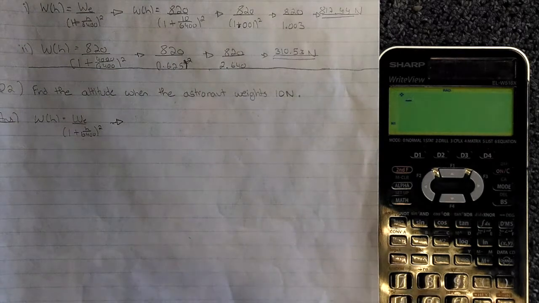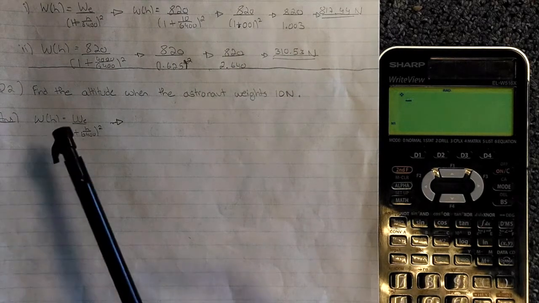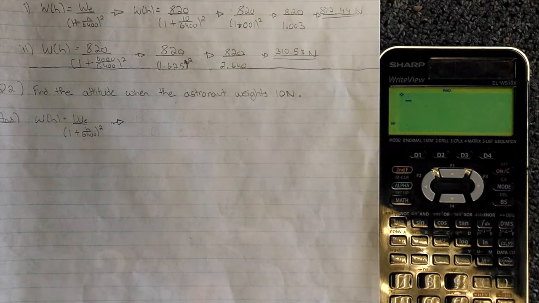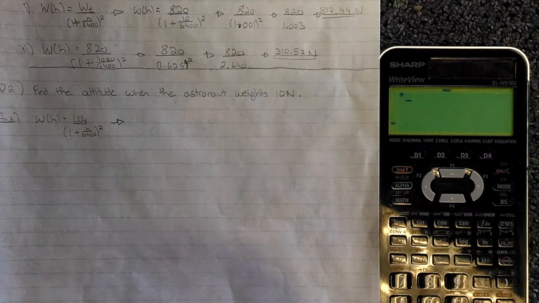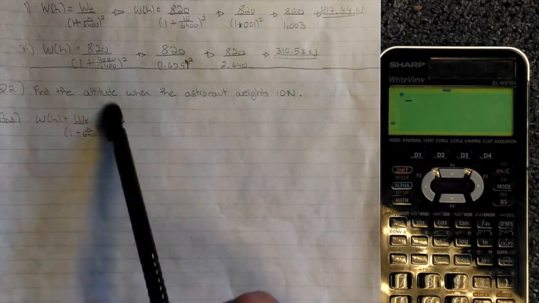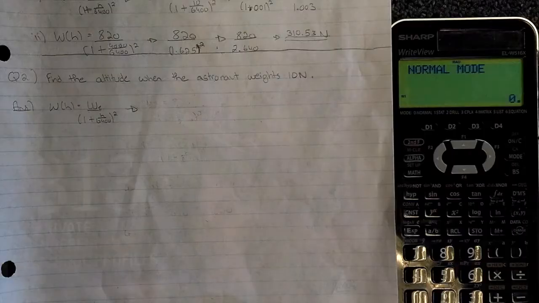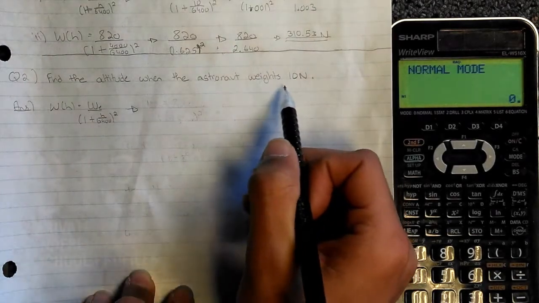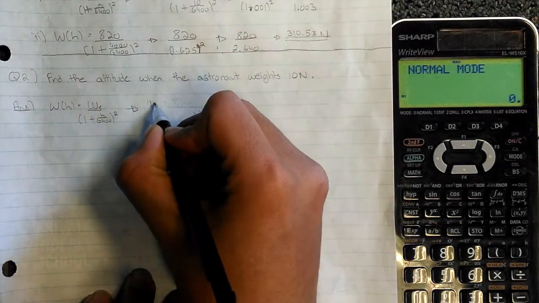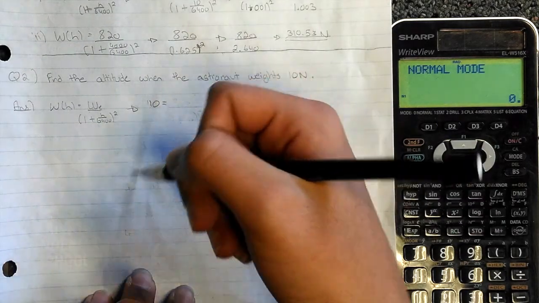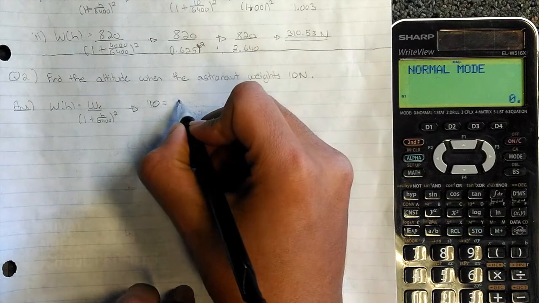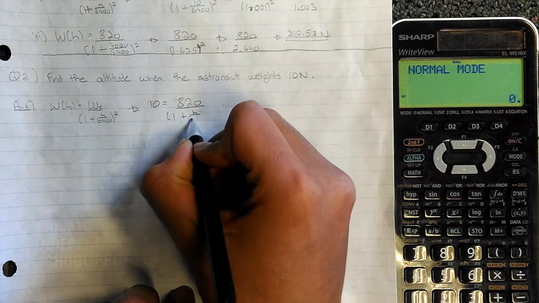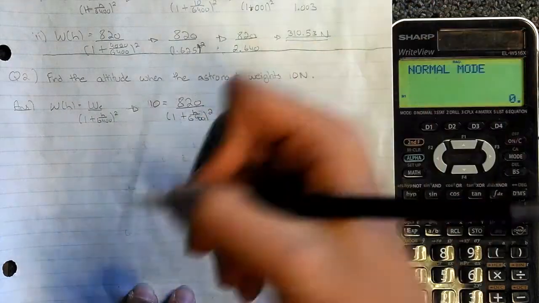Alright, so here we have the second question. The second question states: find the altitude when the astronaut's weight is 10 newtons above sea level. The first thing you would want to do to solve this question is write down the equation that we are given, which I already did over here. Now what you want to do is plug in all the information that you're given. We know the astronaut's weight is 10 newtons above sea level, so we plug that in for WH. We also know that the astronaut's original weight is 820 newtons, so we'll plug that in for WE, all over 1 plus h over 6,400, all squared.